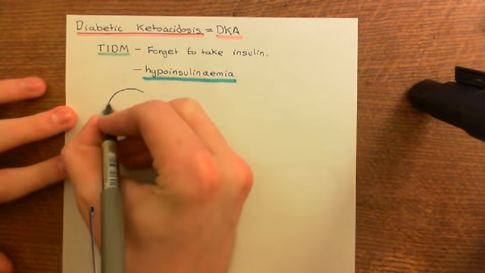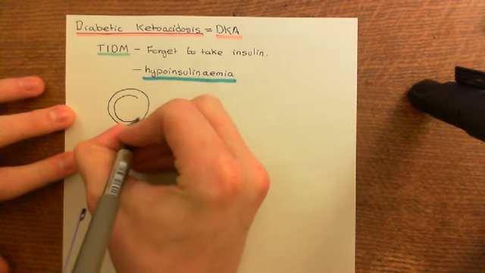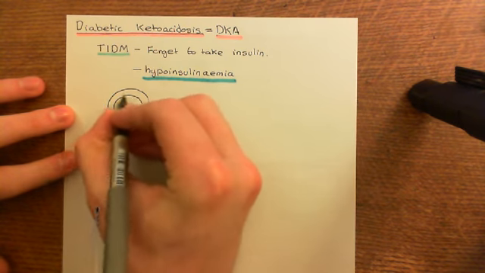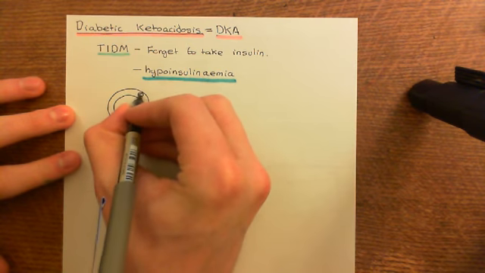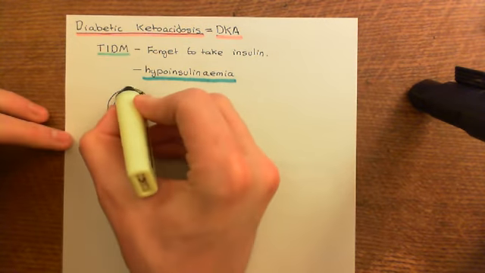So let's draw this. If we have our adipocyte here, here is our storage of triacylglycerols. Here is the nucleus, and I'll just colour in this adipocyte in yellow.